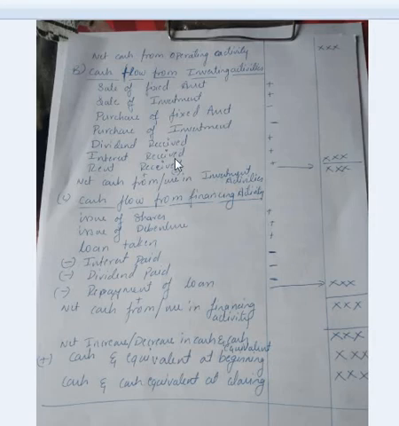You give money to someone, you get interest. Add. Rent: say you purchase a fixed asset and you give it for rent. Rent received. Add. Interest received and dividend received will come in investing activity.